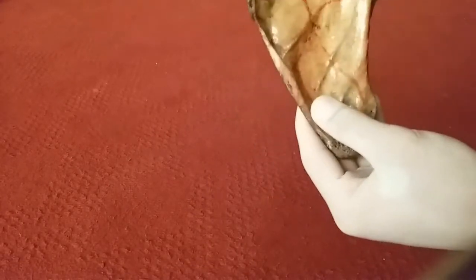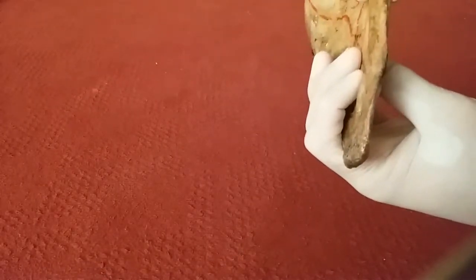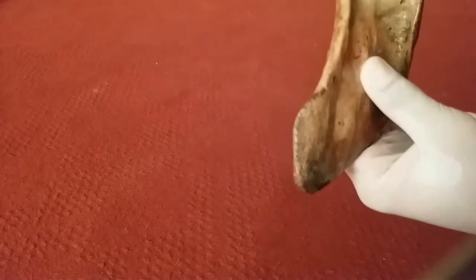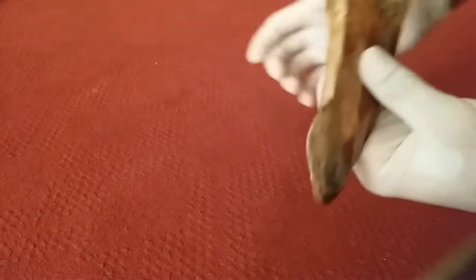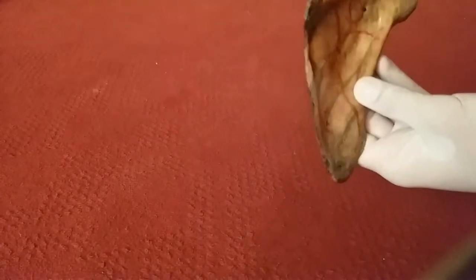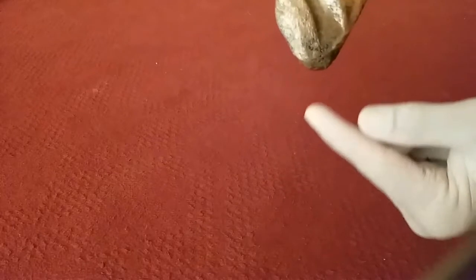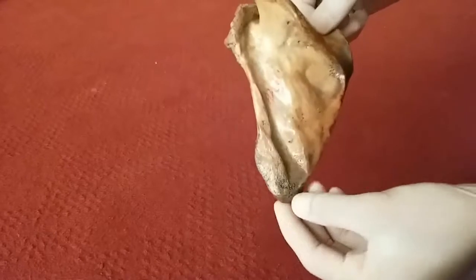Another is the lateral border of the scapula. This is the thickest border of the three, and it starts from the infraglenoid tubercle up to the inferior angle of the scapula. And another one is the longest border of the scapula, which is the medial or vertebral border. It starts from the superior angle of the scapula and goes to the inferior angle of the scapula.